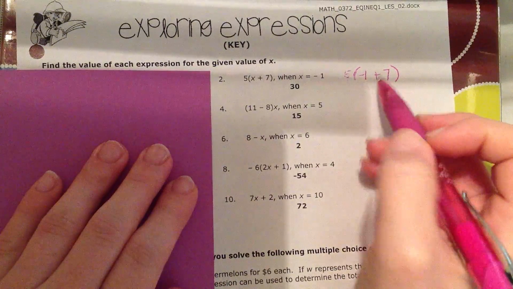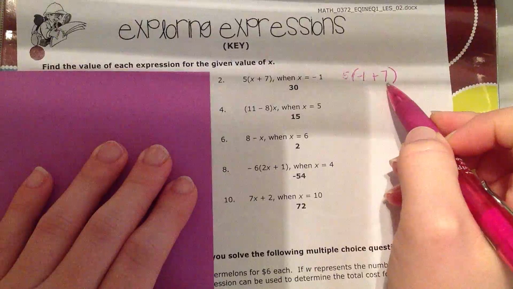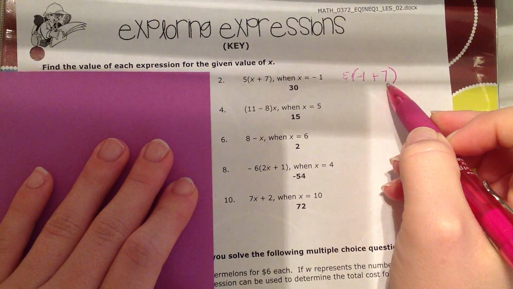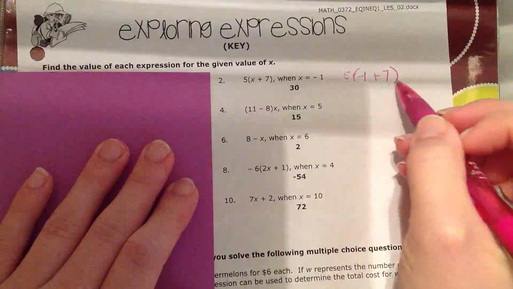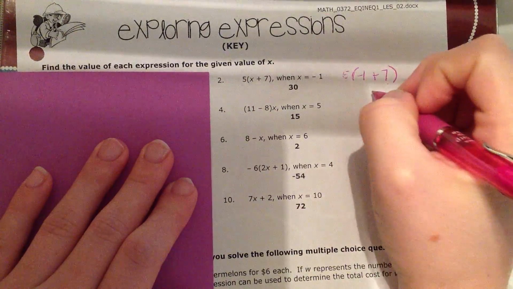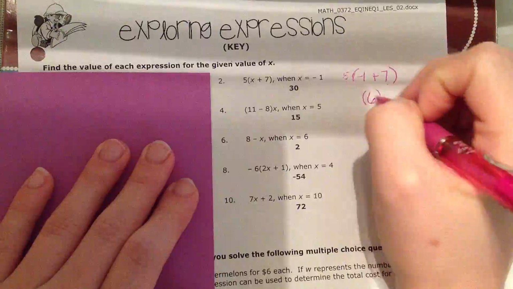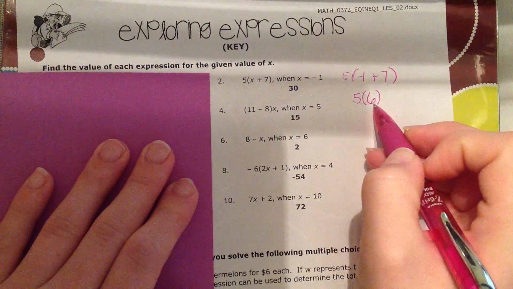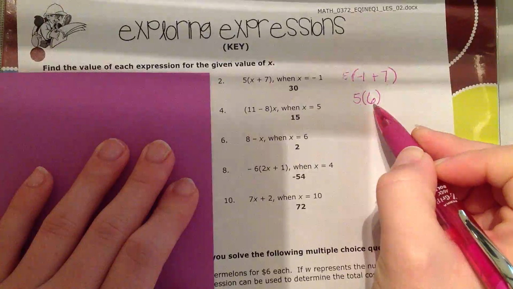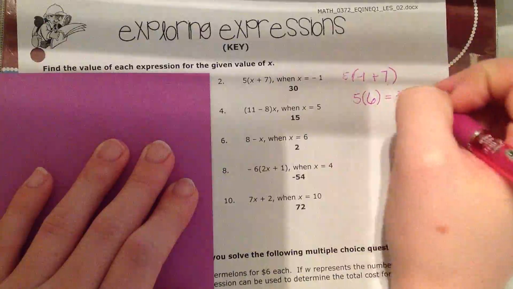When we solve inside the parentheses, -1 plus 7, think of it in terms of money. I owe $1, I pay 7, so I have $6 left. We're going to keep the parentheses there, so that it tells us we multiply. Then we simplify this expression by multiplying 5 times 6, which gives me a value of 30.